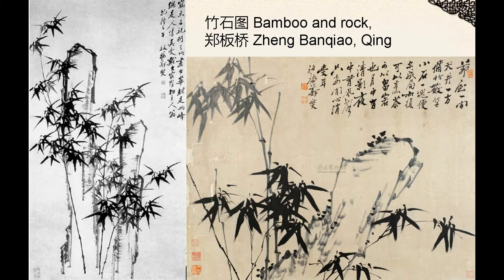Bamboo and a Rock was painted by Zheng Banqiao of the Qing dynasty. In the Qing dynasty, the 8 Yangzhou eccentric painters broke through the convention to express the universe as they understood it. The most representative being Zheng Banqiao, a prestigious artist.